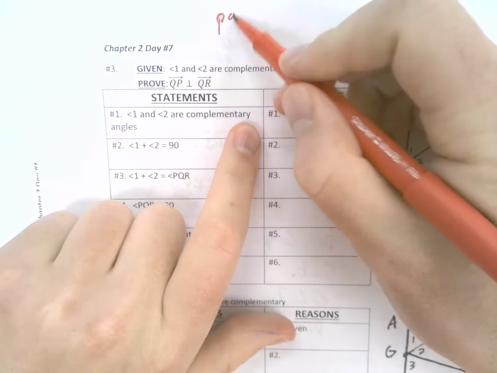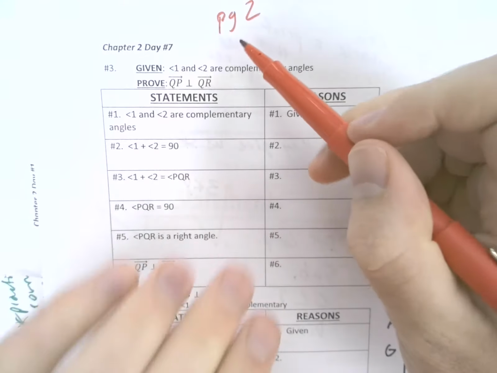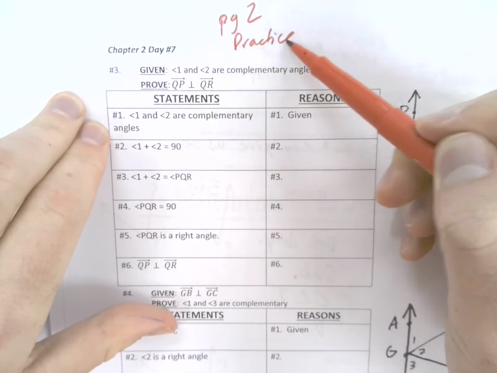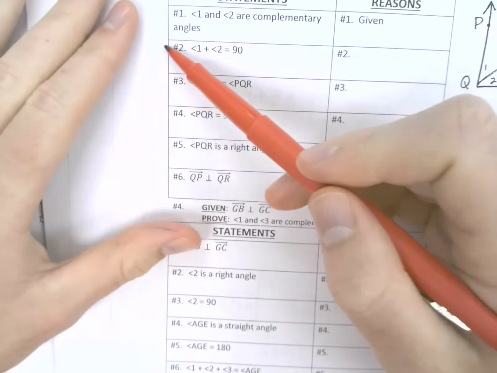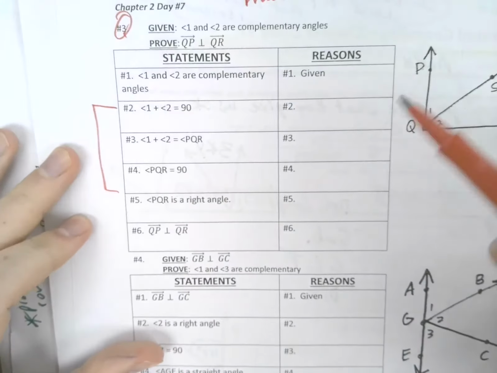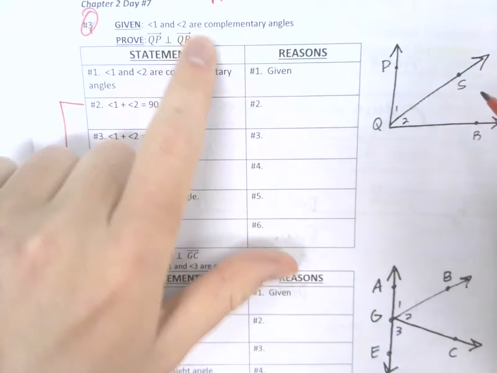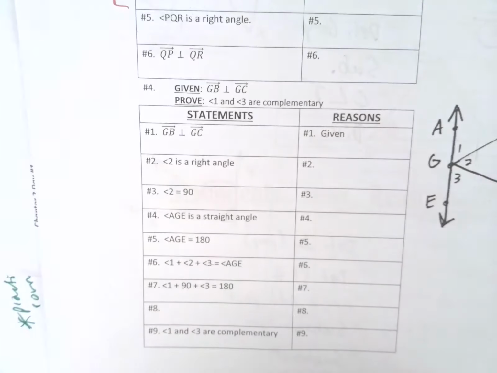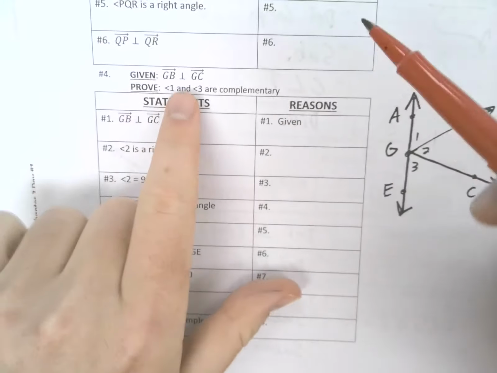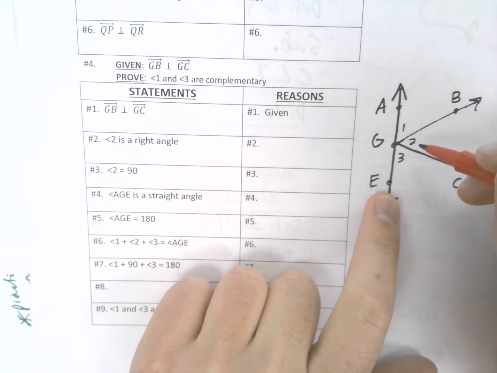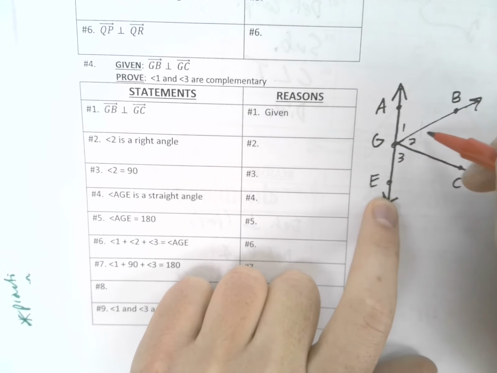Now, page 2. I'm going to turn you guys loose on most, but not all of this. So we're going to get some practice in here. On number 3, I want you guys to try 2 through 4 for me, please. And again, remember, 1 and 2 are complementary angles, so we know these are going to add up to be 90. And then on number 4, remember that GB is perpendicular to GC. So in other words, GB and GC form a right angle.